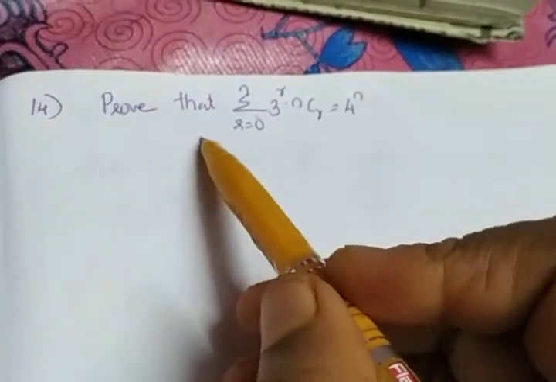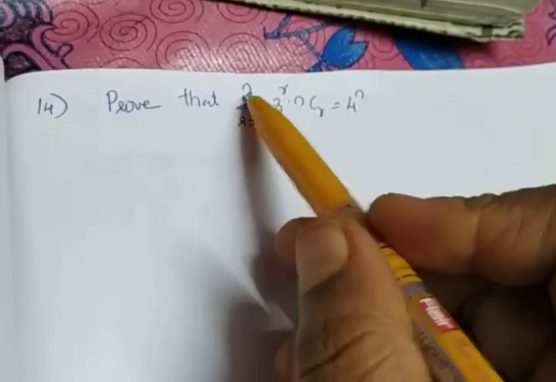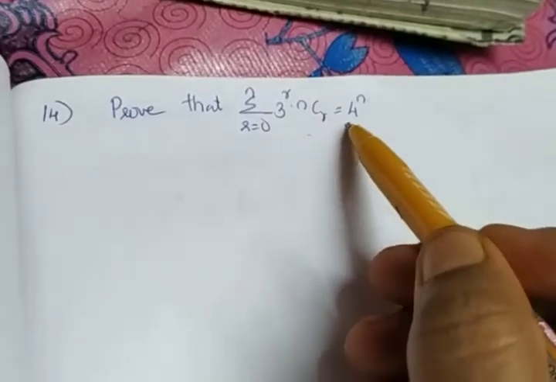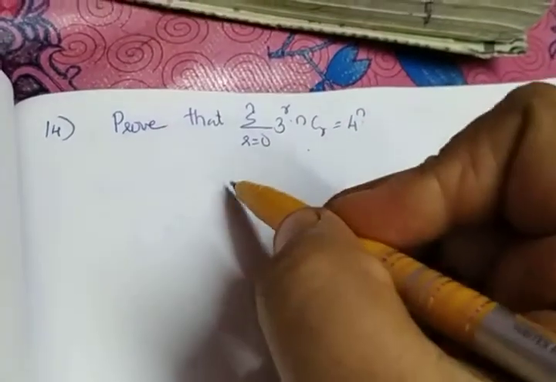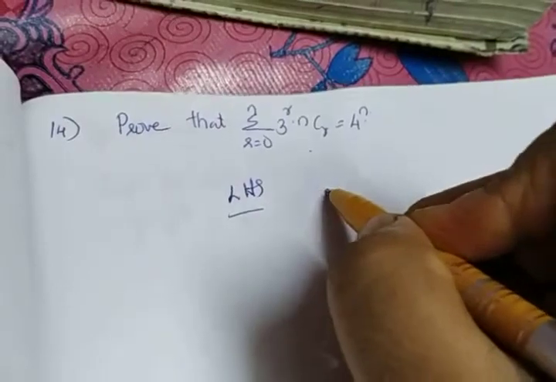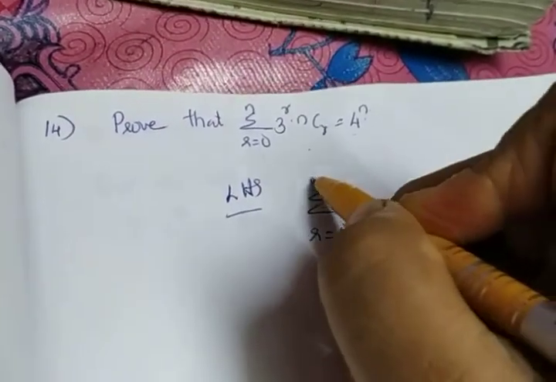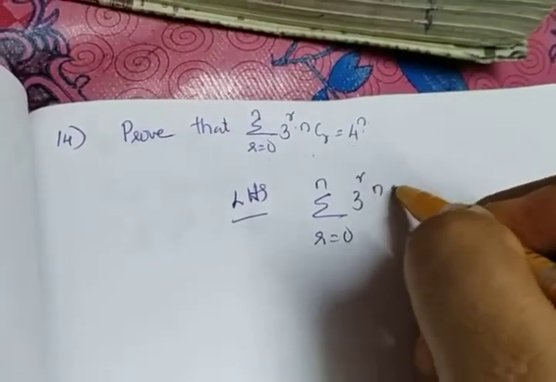The next question is prove that summation r equals 0 to n of 3 raised to r into nCr is equal to 4 raised to n. So I am going to take the LHS. LHS is summation r equals 0 to n of 3 raised to r into nCr.